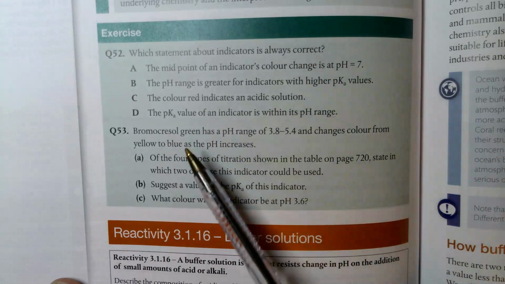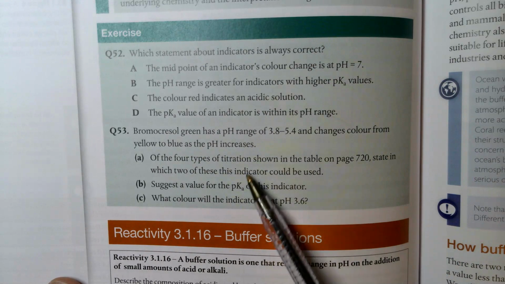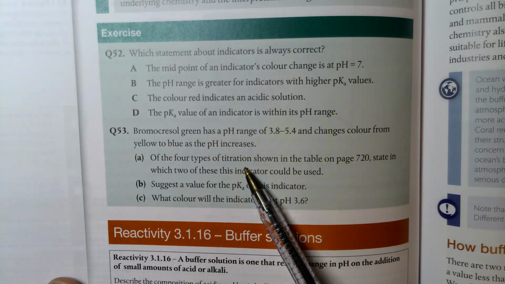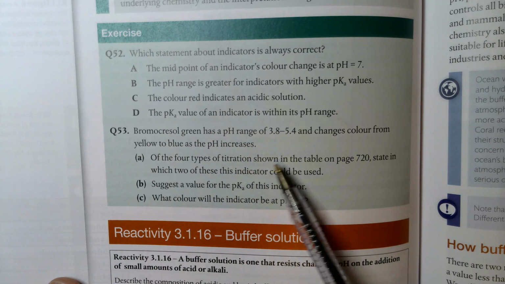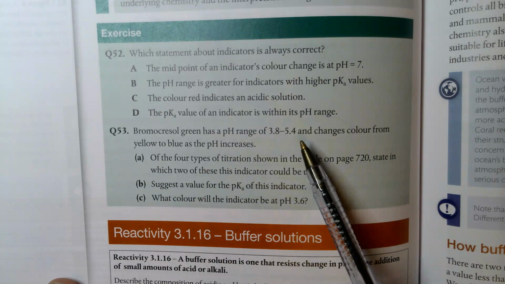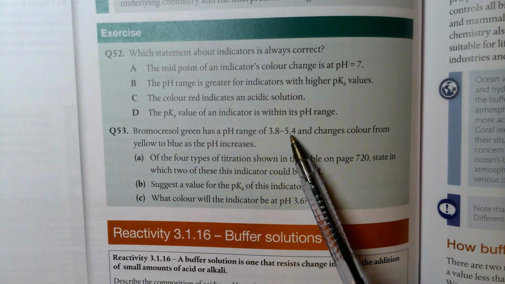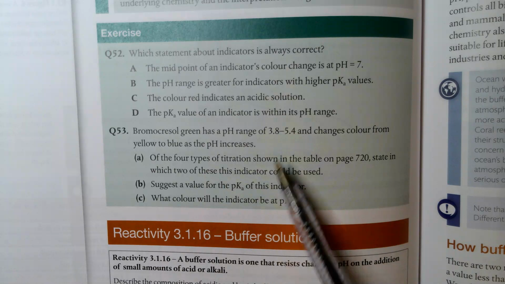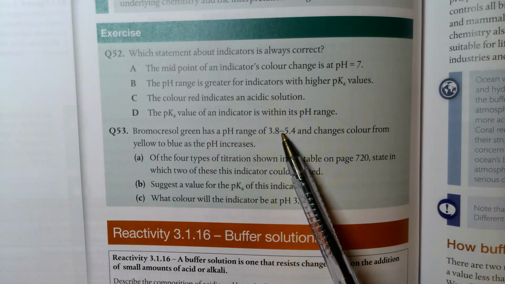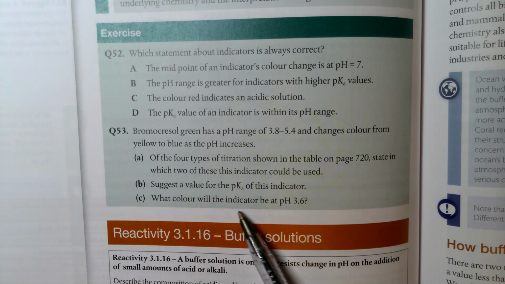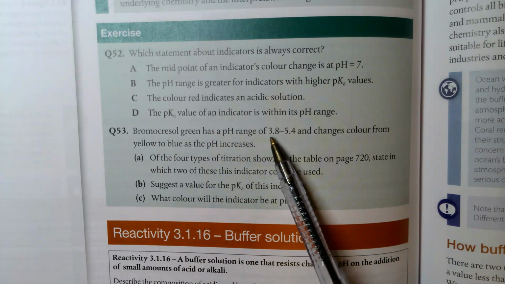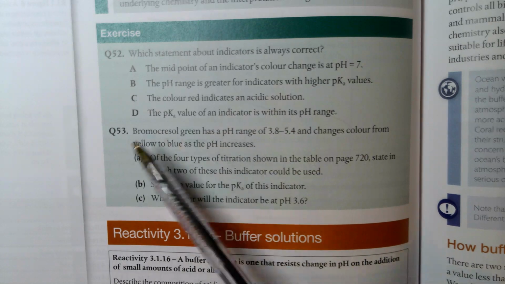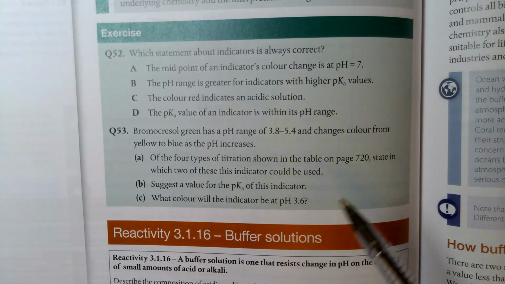And the next one, bromocresol green, has this range. We'll have a look at part A in a second, and we look at those graphs. So it's got a range of 3.8 to 5.4. Which titrations could we use that on? What would be a suitable, a likely pH for that indicator? Well, midway between those two numbers, whatever that is. So 1.6 difference between them. So let's say 4.6, something like that. And what colour will it be at 3.6? Well, it's below 3.8, so it's going to be yellow, isn't it, at that pH?